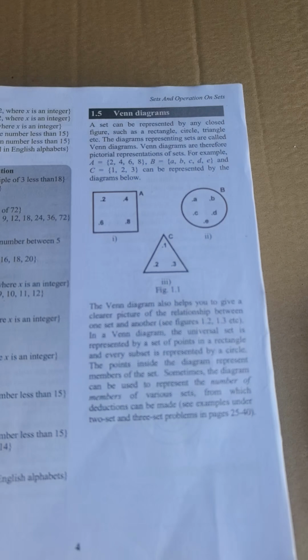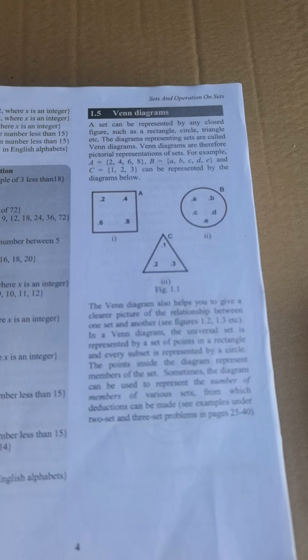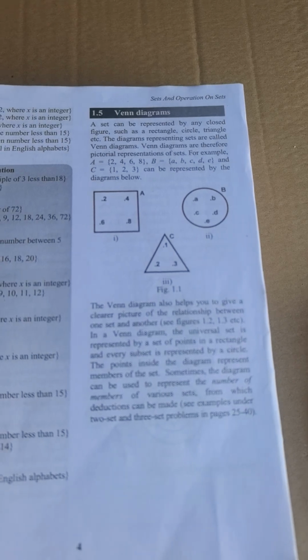Now, I'm going to use the textbook. I'm not going to be writing because this is a very short topic and everything that I need is in the textbook, right? Unless otherwise stated, I'll have to write something in the textbook. So stay tuned. Now, what is a set?